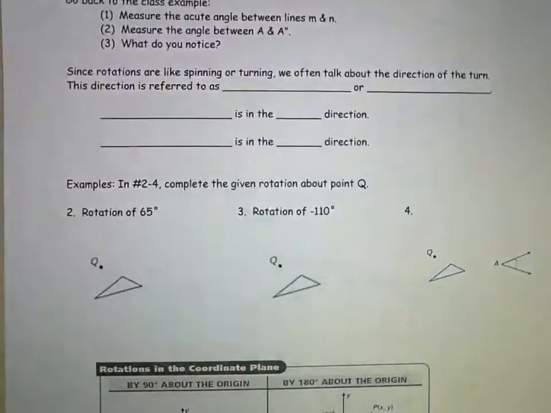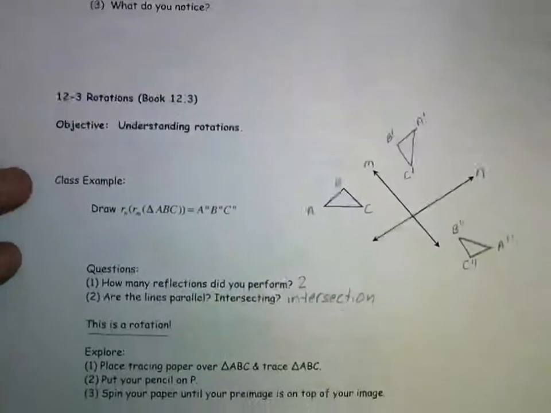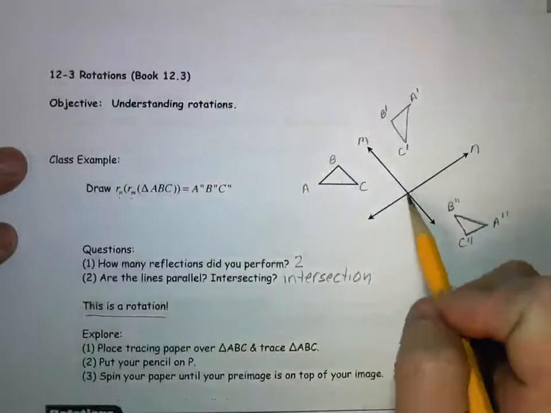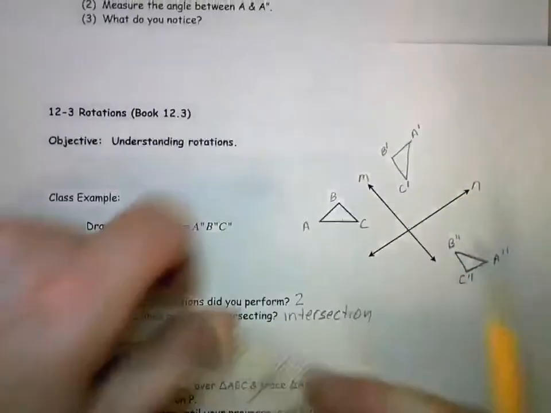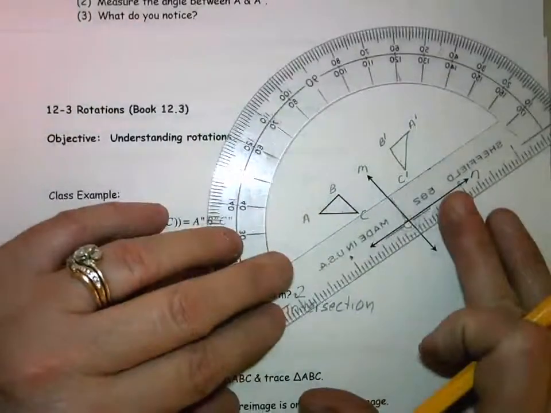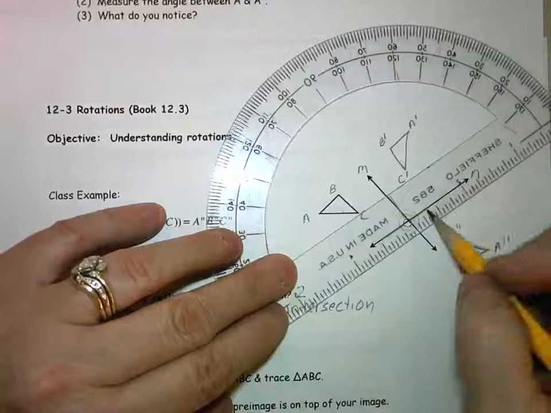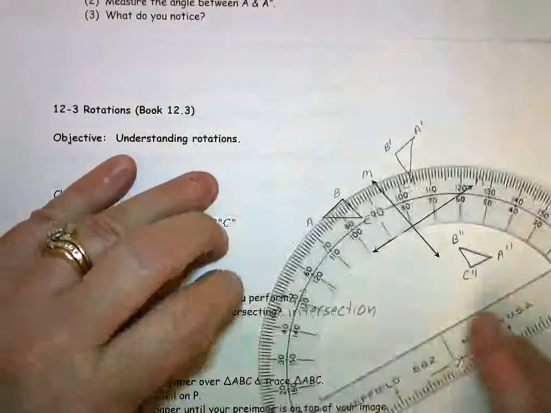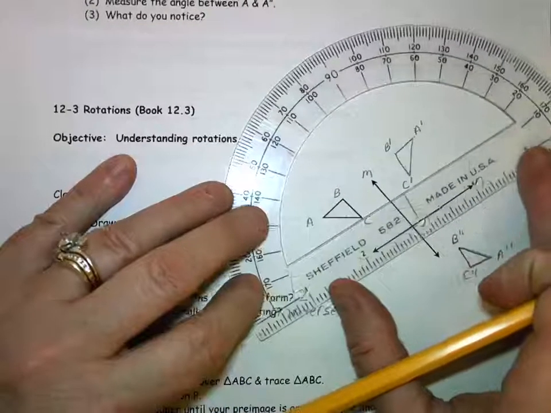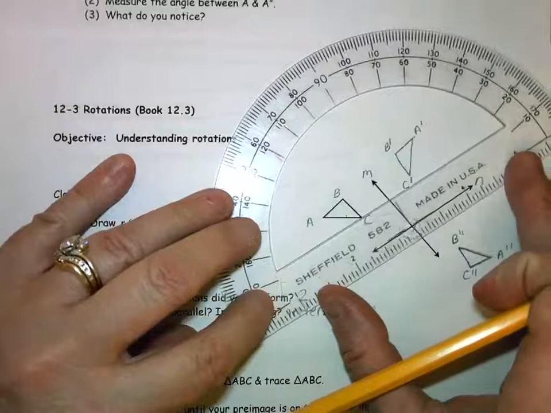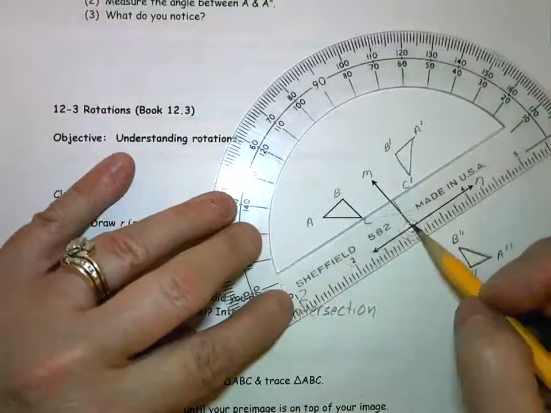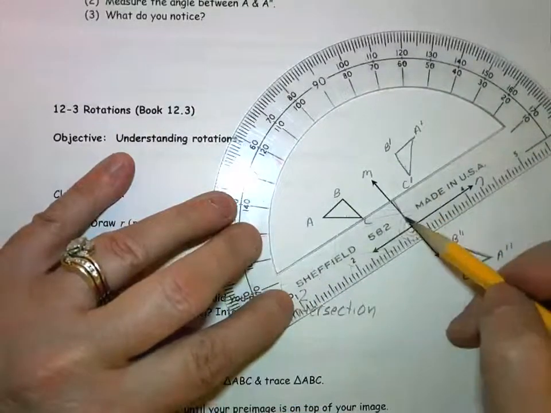At the top of the next page, there's another way to perform rotations besides doing 2 reflections. And the first thing we are asked to do is measure the acute angle between M and N, and as I measure that, it's not an acute angle.